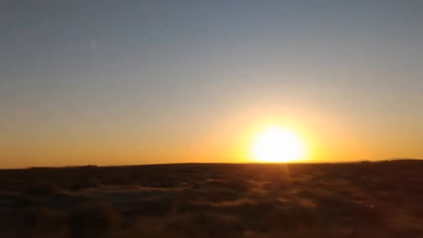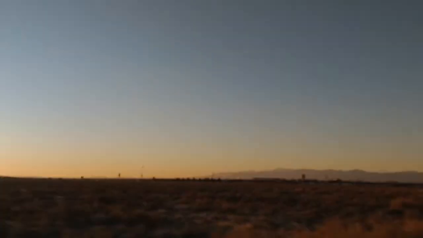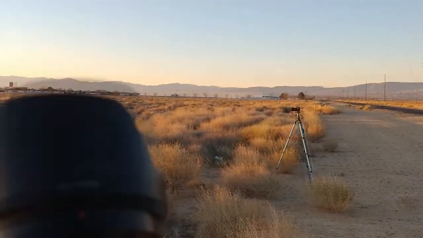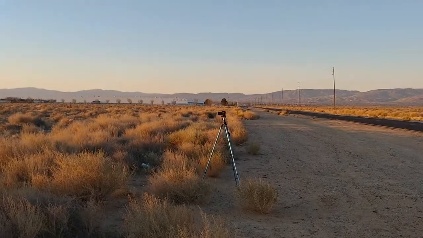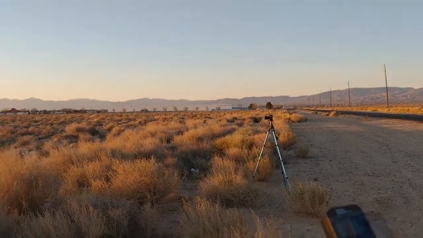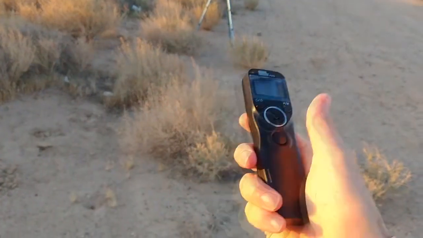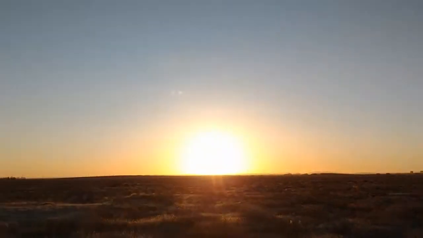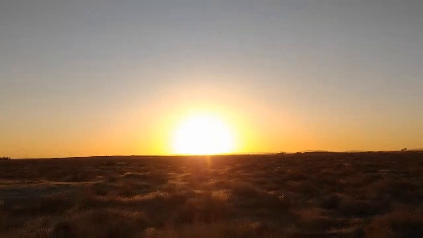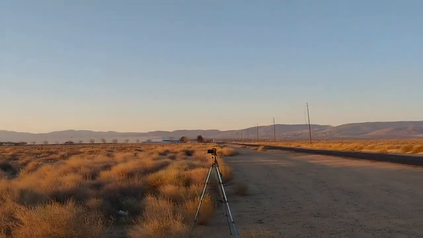Morning, got up really early. I'm doing stereo images. I got my camera, I got my other one on the tripod, and I'm using a remote so I can trigger it. We'll see how it works. Sun's getting too bright, so I'm getting nervous. I don't want to burn my cameras.